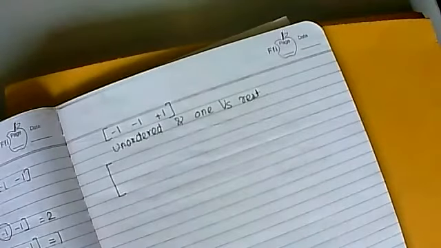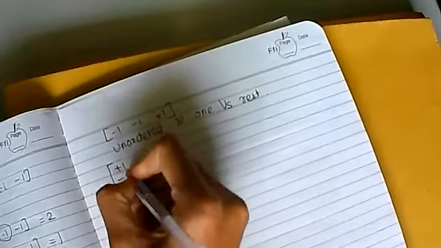You can write in the chat box what is the first column. What can be the first column? Kavita is there? Gangude Kavita. +1, -1, -1. Okay, +1, -1, -1.